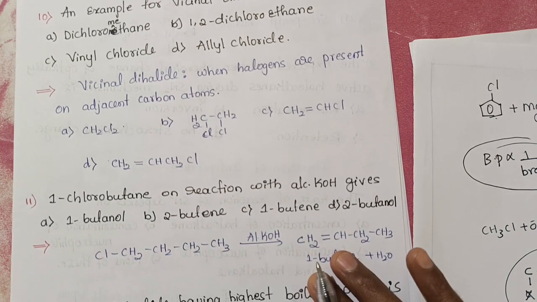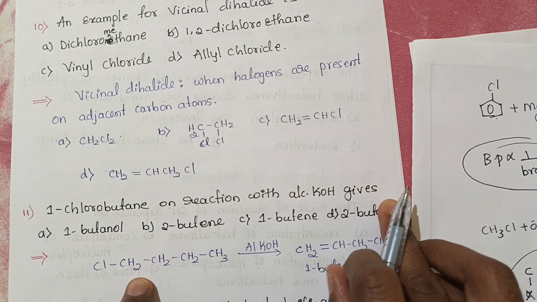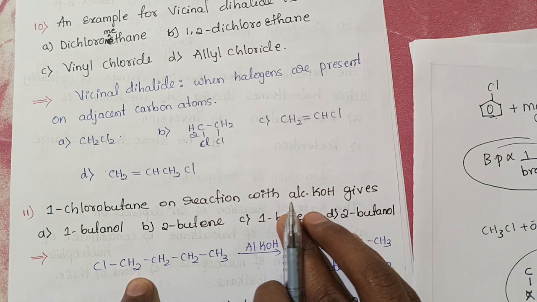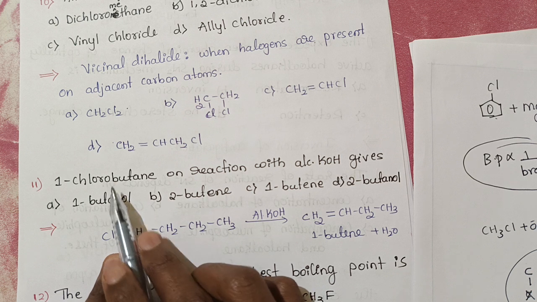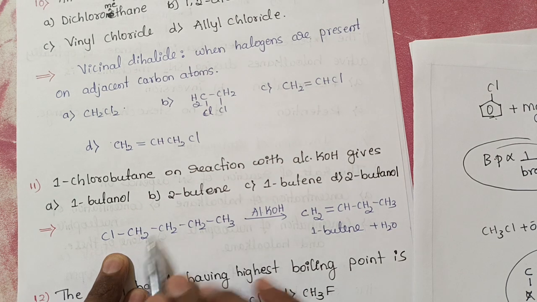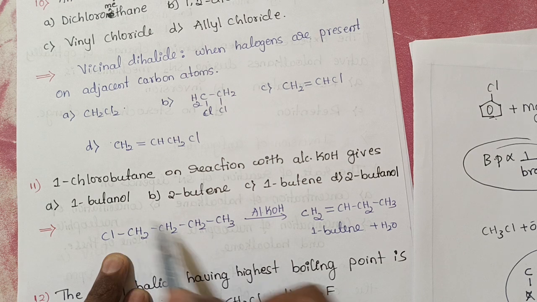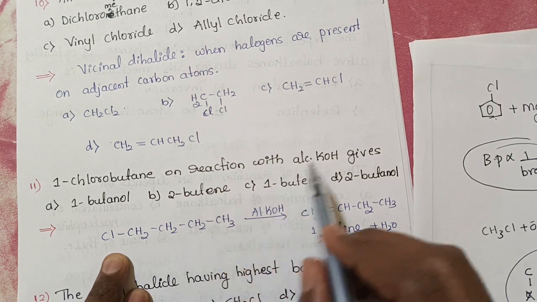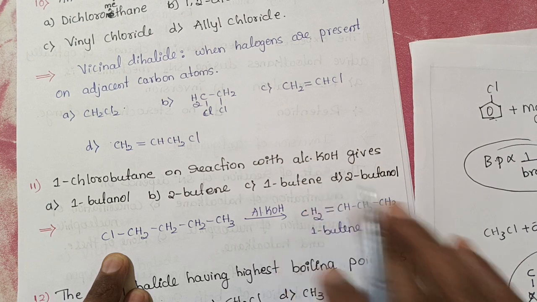Okay. The next one is 1-chlorobutane on reaction with alcoholic KOH gives. So this is an example for elimination reaction, particularly beta elimination, Saytzeff rule. I'll explain, but you have to remember. So this is the formula for 1-chlorobutane. How to write it: write butane first, 1 2 3 4, and at the first carbon atom if you attach chlorine, this becomes 1-chlorobutane. Whenever it is reacted with alcoholic KOH, potassium hydroxide.